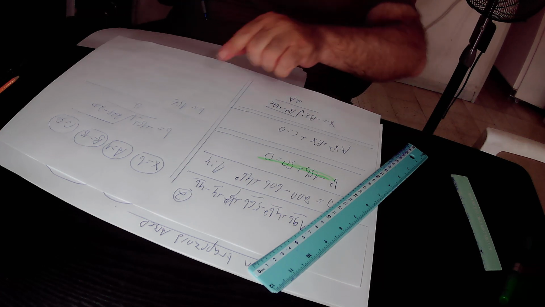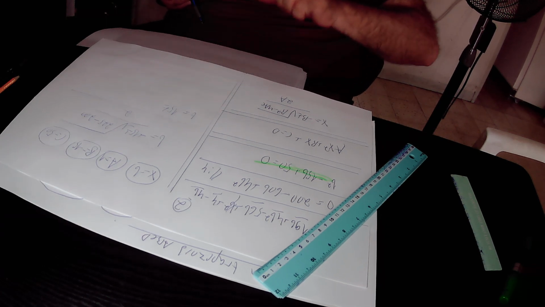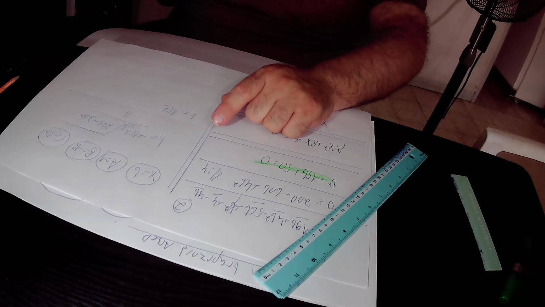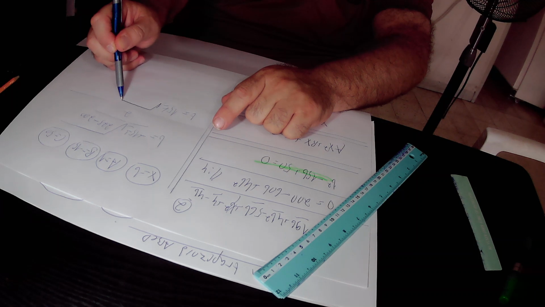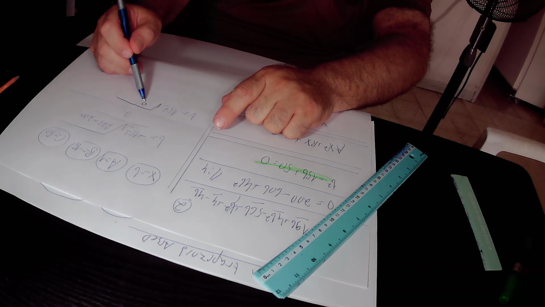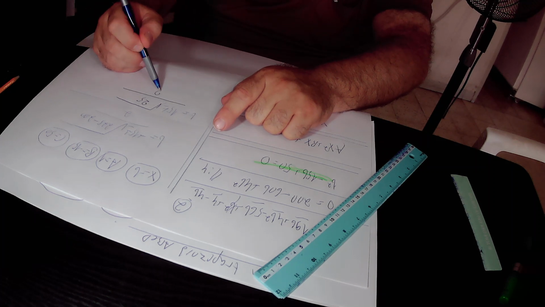So b equals 15 plus minus the square root of 225 minus 200, which is 25, so inside the root we are left only with 25, divided by 2.